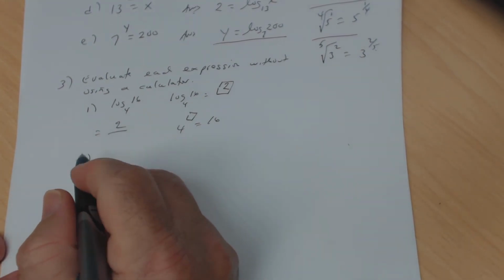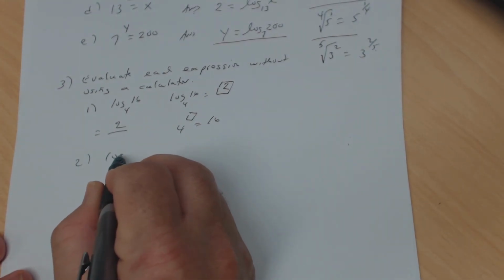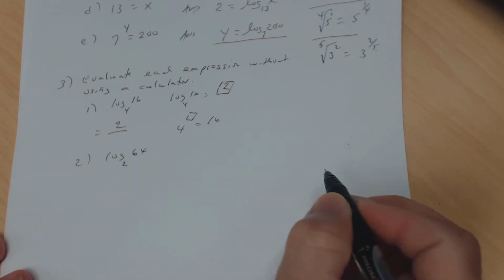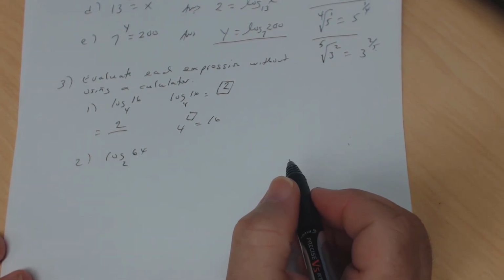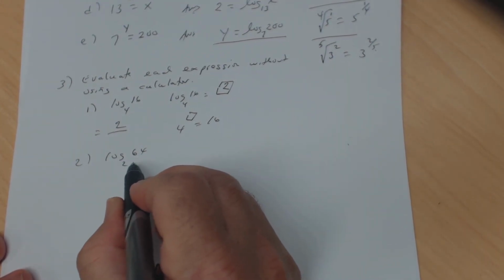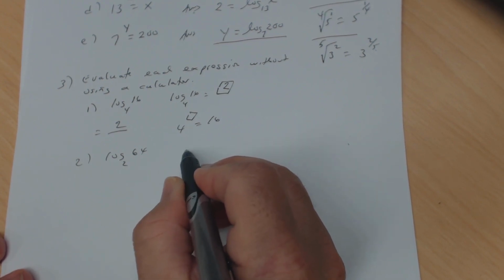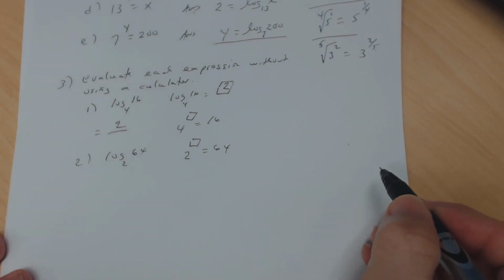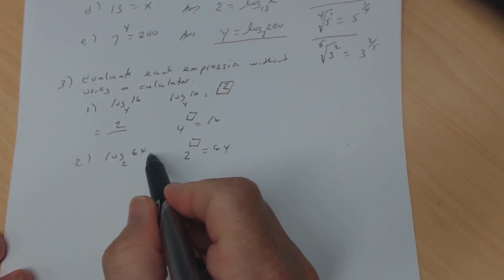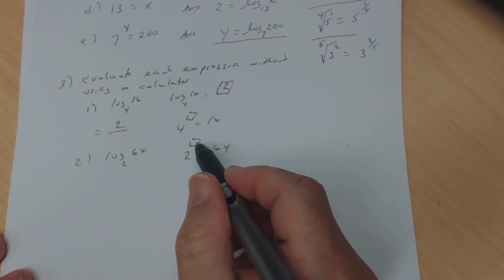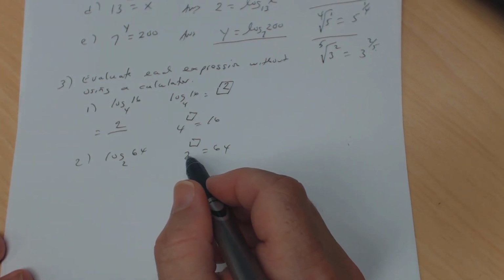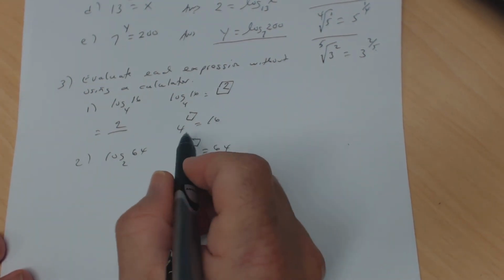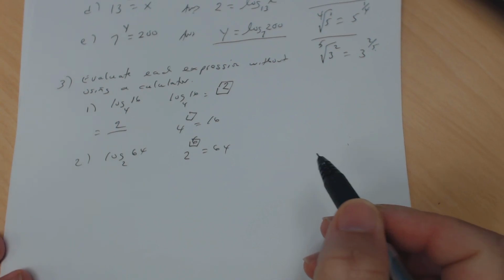Number 2, suppose you had the log of 64 base 2. Same thing. You'll say 2 to what power is 64? So again, 2 to what power is 64? So what goes in this box? Well, 2 to the 6th power is 64.